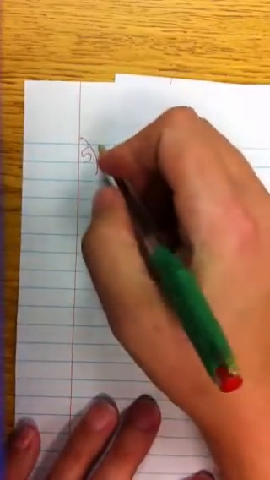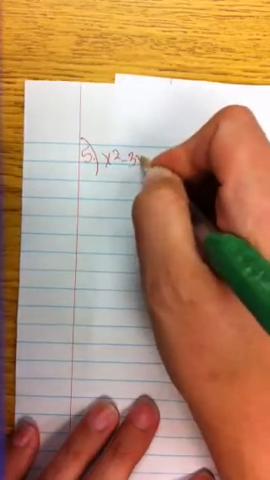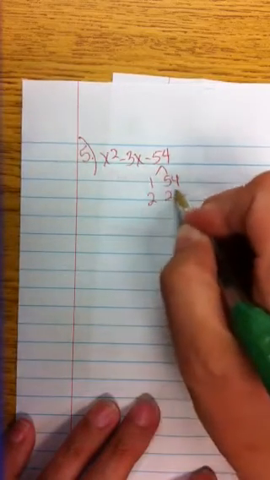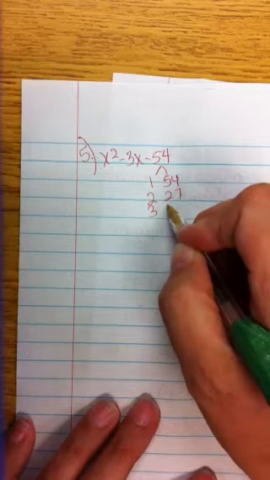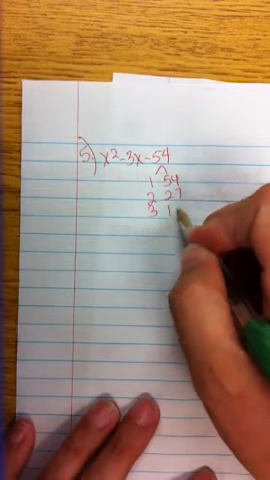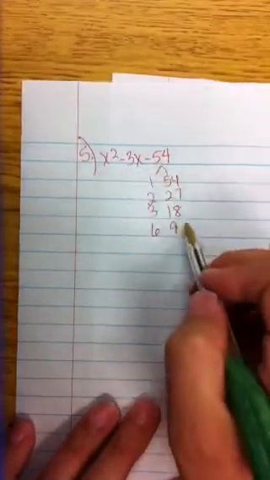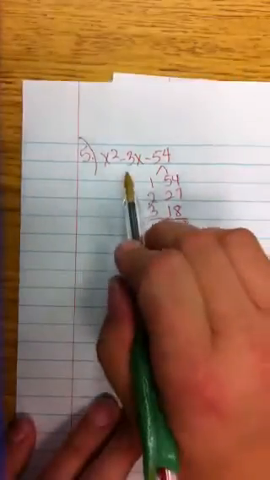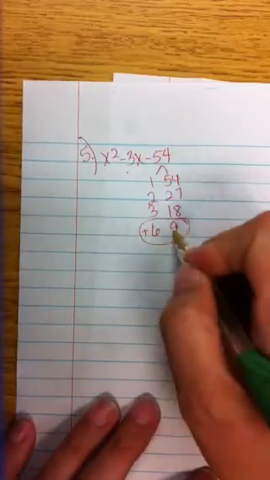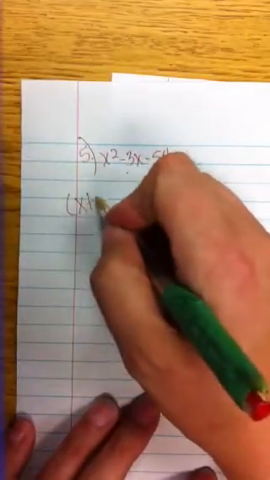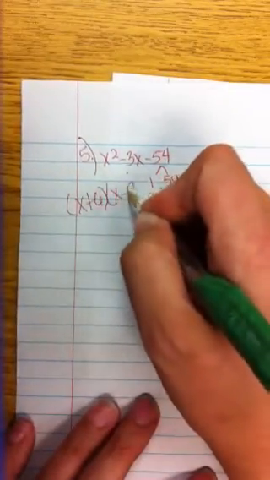So problem number 5 is x squared minus 3x minus 54. The factors of 54 are 1 and 54, 2 and 27, 3 and 18, and 6 and 9. So the only way to get a 3 is with 6 and 9, but we need a negative 3, so that means positive 6, negative 9. So x plus 6, x minus 9.